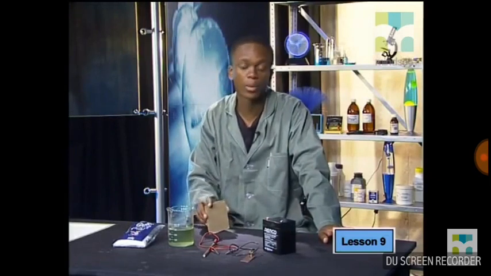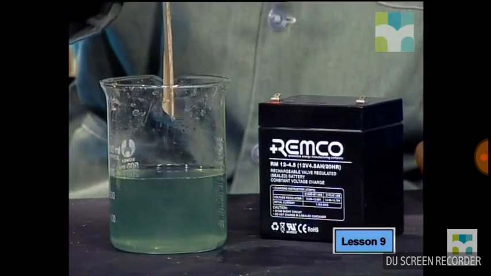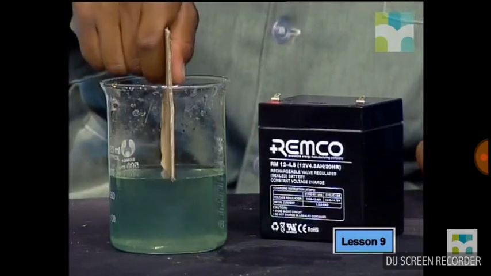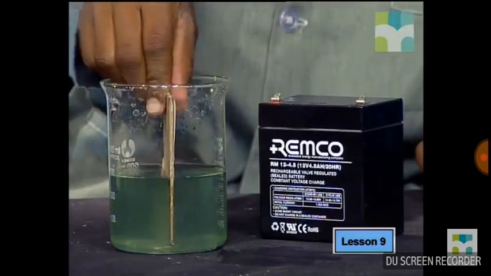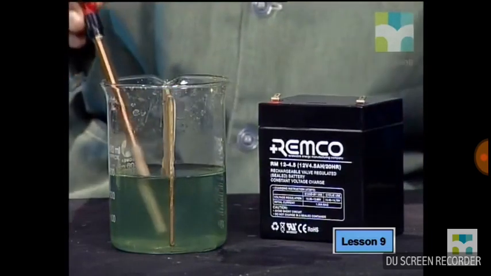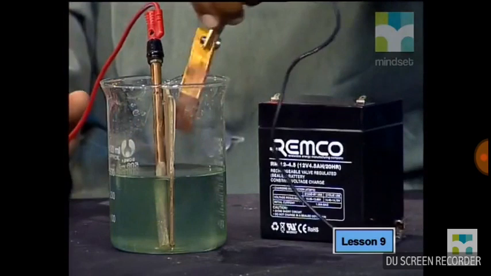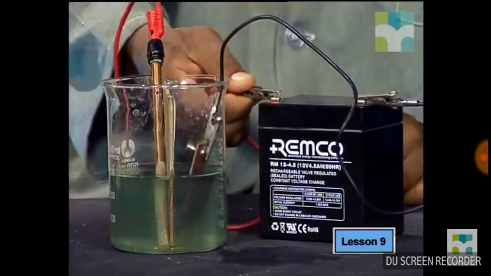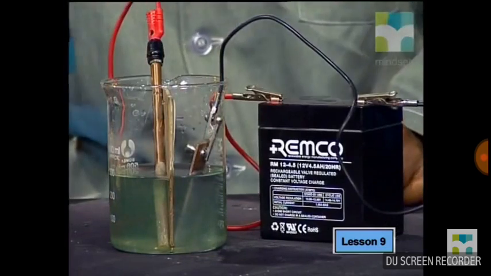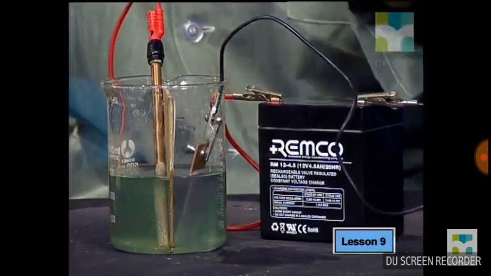To make sure that we can clearly see the changes which happen at each of the electrodes, we will separate the two halves of the experiment with cardboard. Cardboard works well because it lets the liquid through but keeps the products from mixing. It acts just like a salt bridge. All that's left to do is to put in the electrodes and to connect them to our battery. This will supply the potential difference we need. Now look closely at what happens as we leave the chemical reaction to run for a while.